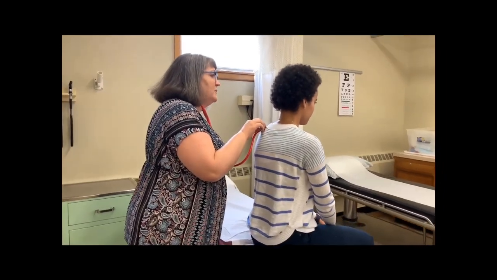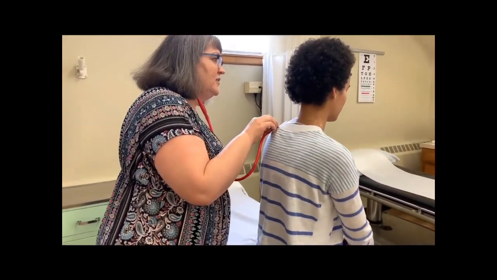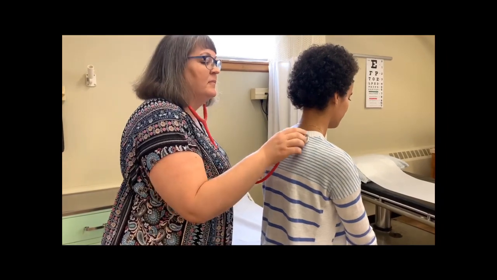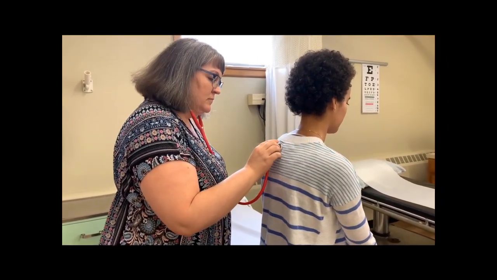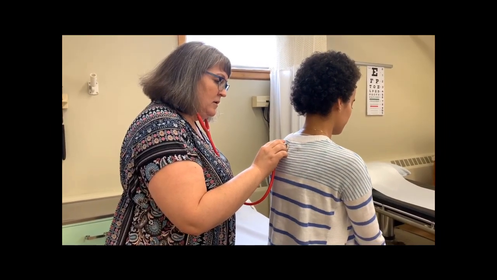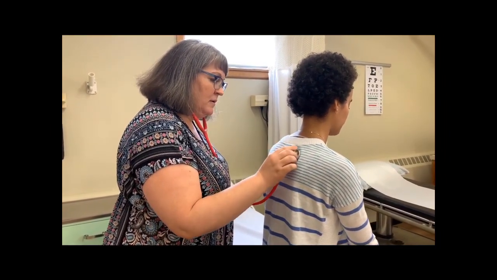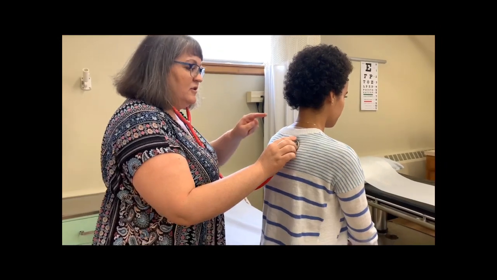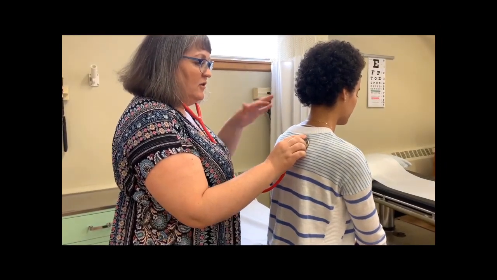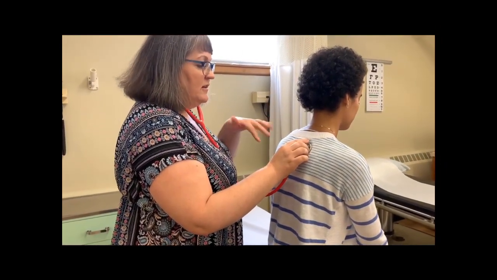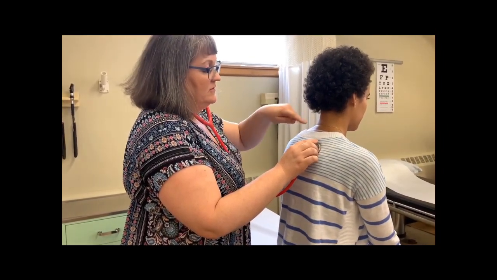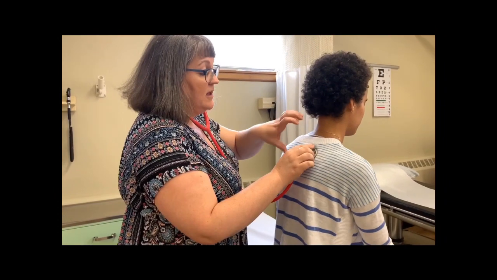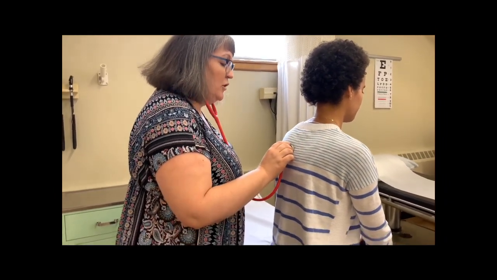So I'm going to have you take some nice big deep breaths. Just let me know if you get lightheaded or anything while we're doing this. And as you can see, I'm going side by side, which is what you want to do, just to compare each side. And then from C7 to T3 is all upper lobe. Now move into lower lobe.